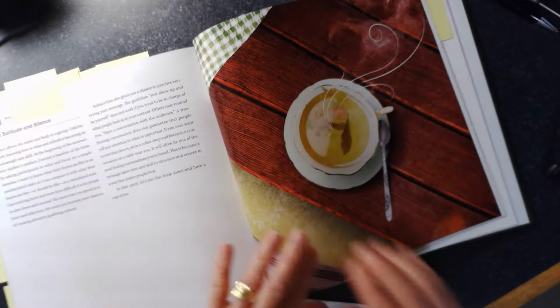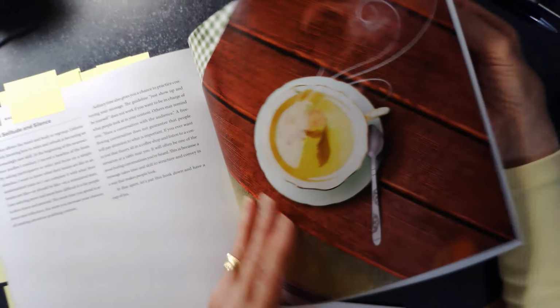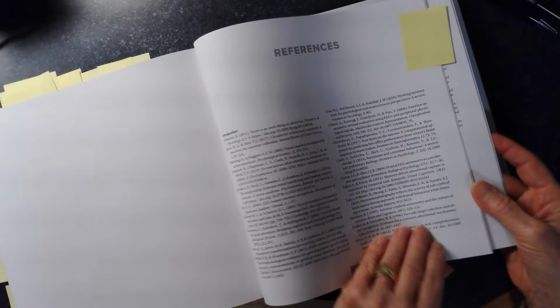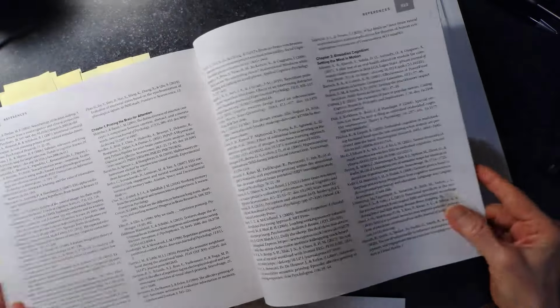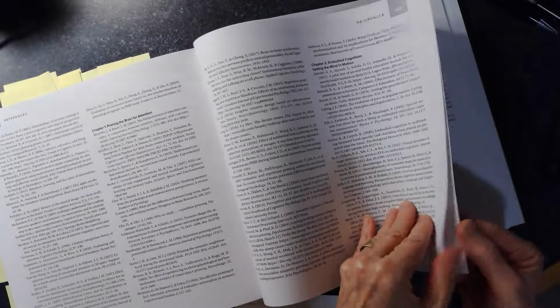What I did notice in terms of structure, I noticed some interesting things. One thing I noticed, and I picked up on it in chapter 1 as well, is that it's got an excellent collection of references.